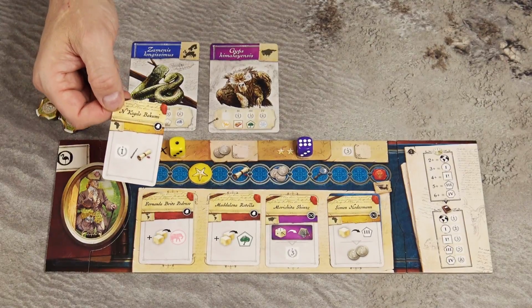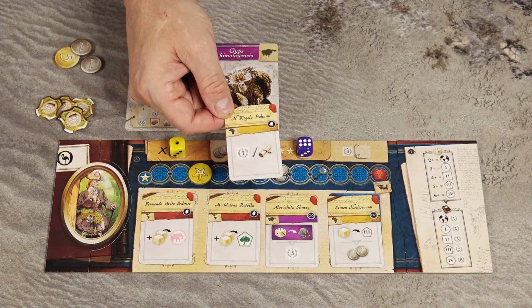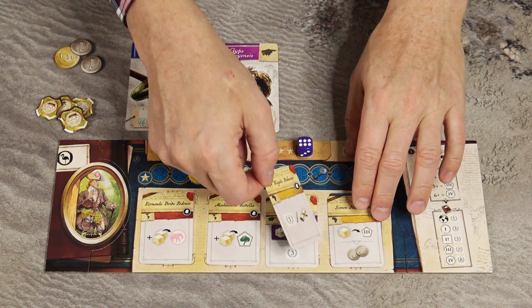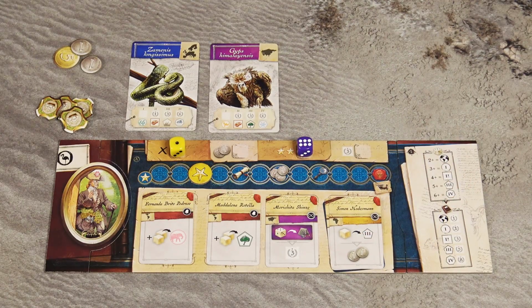When you gain a new card and you don't want to cover any of your existing active experts, you can place this new one underneath any of your active experts. You will also count it at the end of the game, you just don't use its effect at all.